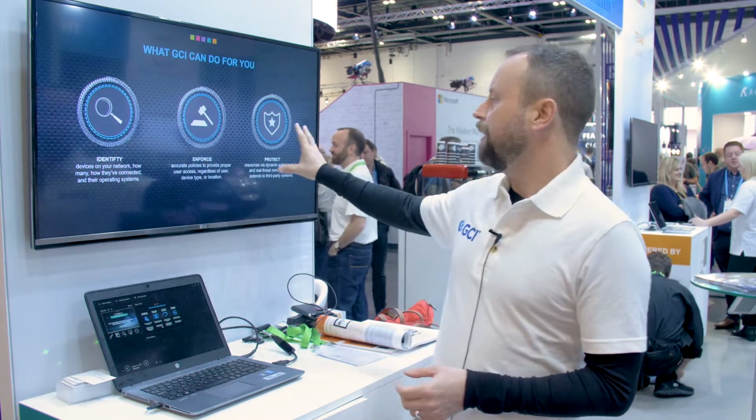Allow guest Wi-Fi access for somebody if someone's supplied sponsor access for them, and enforce those policies, and then protect resources via real-time analysis. So if somebody is plugging in at 2 o'clock in the morning, maybe that's time to close that port.